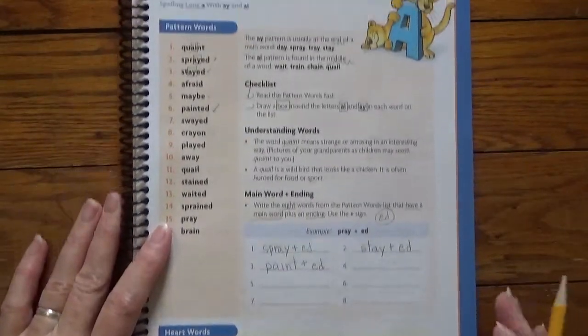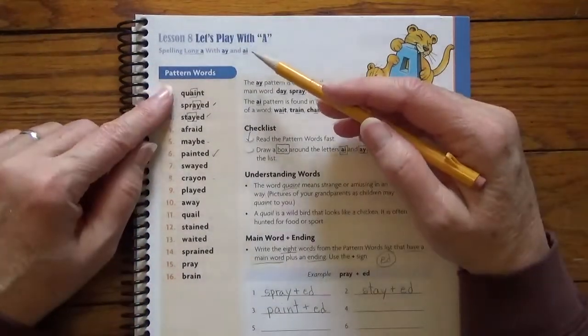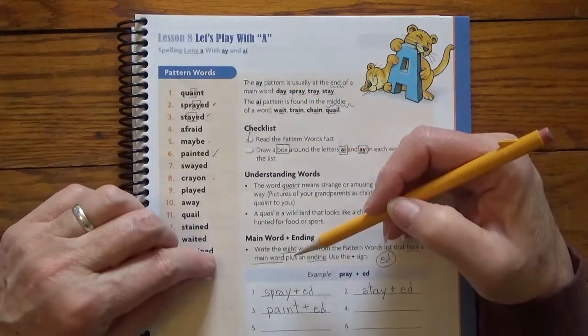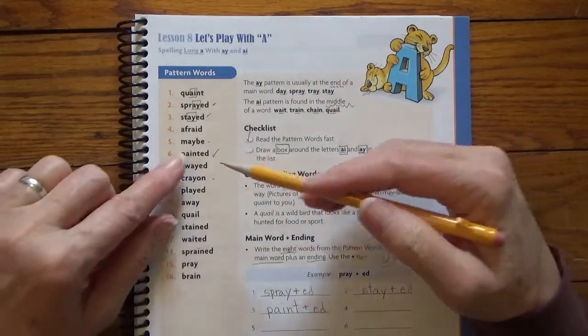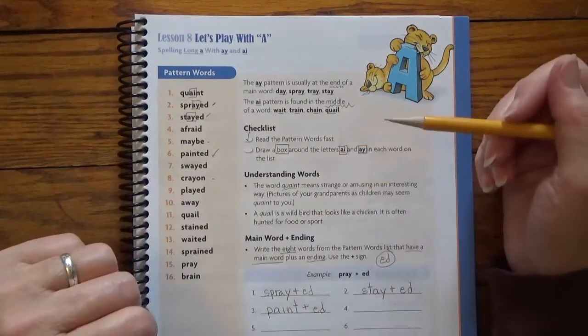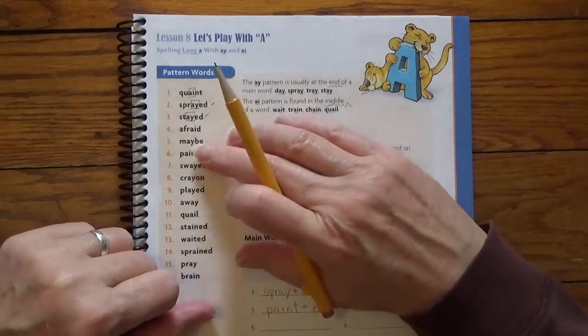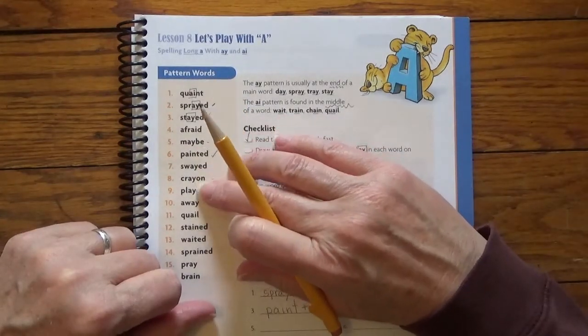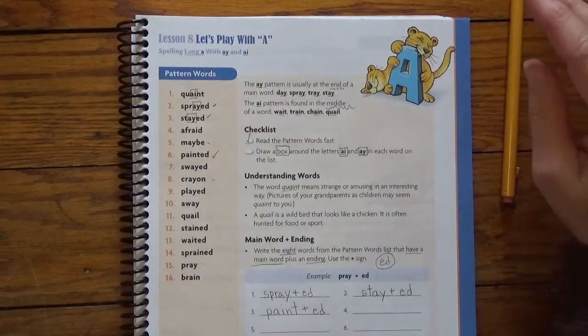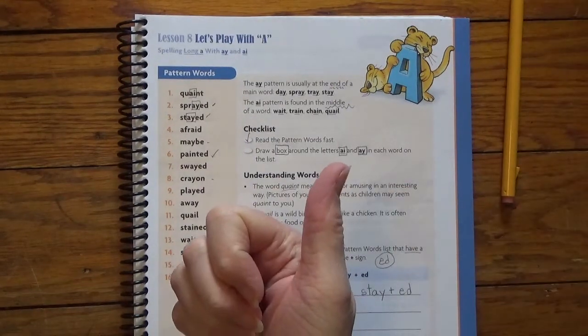Think about long A and our spelling AY and AI. AY's at the end, usually, except if you add a suffix. Then AY is in the middle. So think about the root, the main word, and see where it is. All right, until next time, go out and do great things.